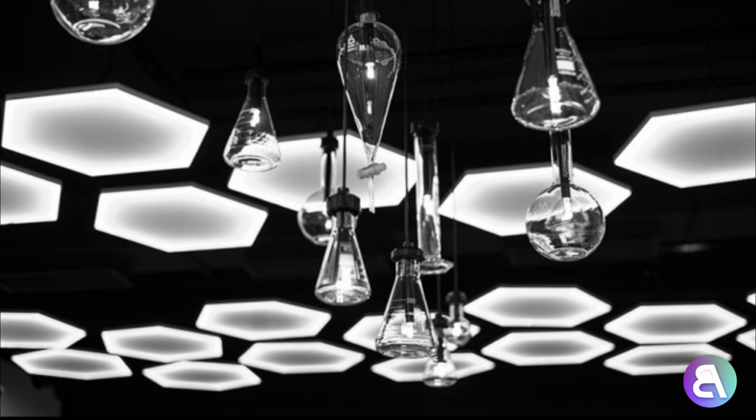What's up guys, Balkan Architect here, and in today's tutorial I'm going to be showing you how to create this amazing looking hexagon style ceiling in Revit.